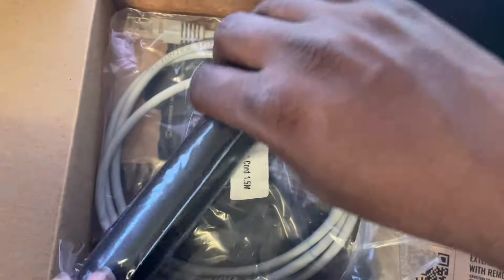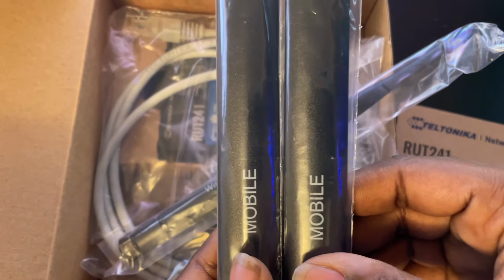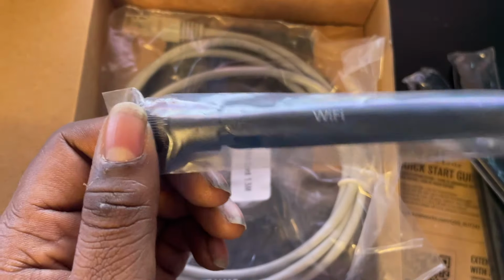It does have Wi-Fi and stuff built in as well, so that'd be kind of nice, I guess, as an additional management Wi-Fi or something like that. It supports 4G LTE, not 5G, although Fizz I don't think will give us 5G. So put that to the side. We got our nice big mobile antennas, single Wi-Fi antenna.